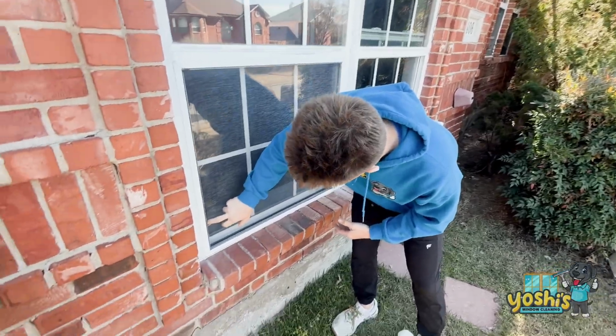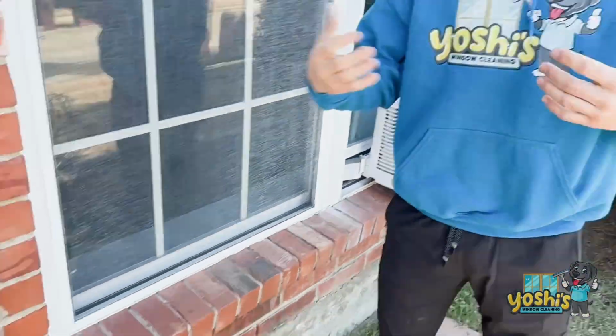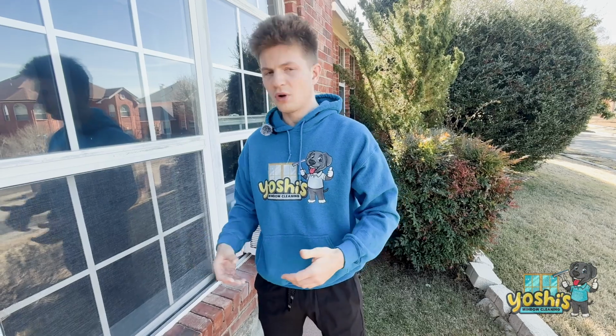As well here, you can see a broken screen on this window. This is something that we would let them know as well. We will not be able to take out this screen because it is broken, and we don't want to cause any further damage. Super important when we're presenting the damage to the client that we tell them it's super normal and that we run into it all the time and that it's not a big deal.